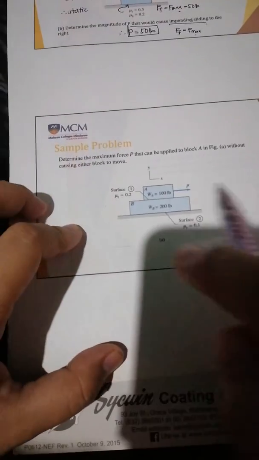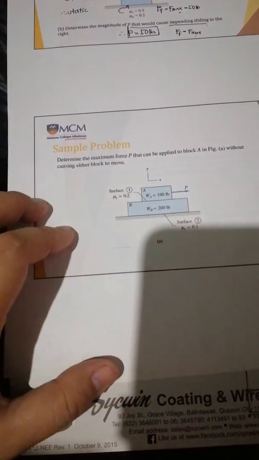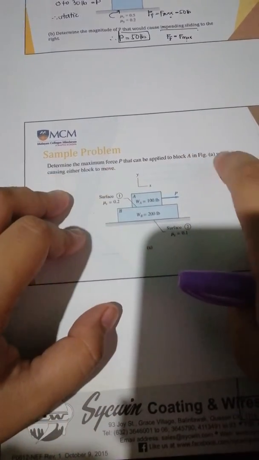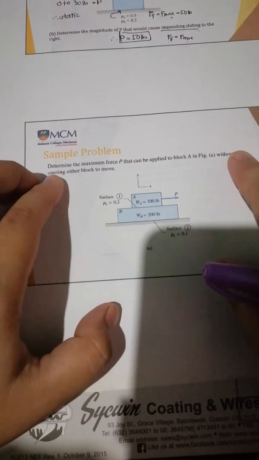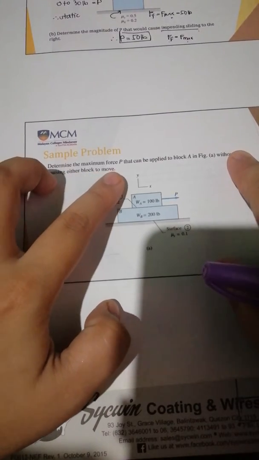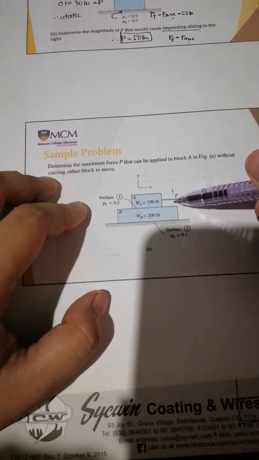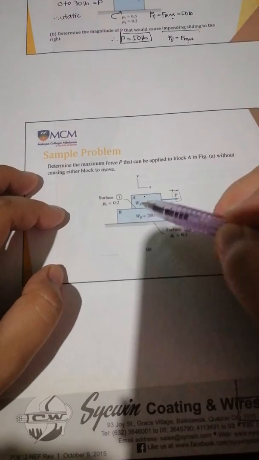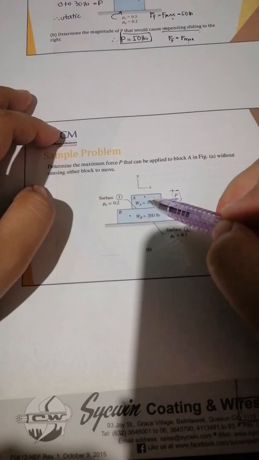Okay, let's proceed. For this next problem, we will determine the maximum force P that can be applied to block A in the figure without causing either block to move. So we will determine the maximum value of P in which both block A and block B will not move. So how do we do that?